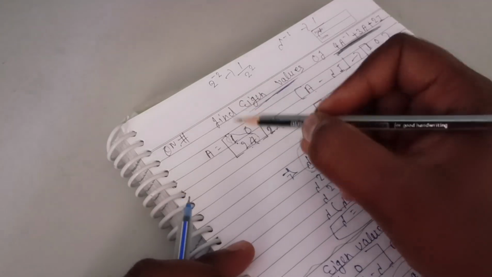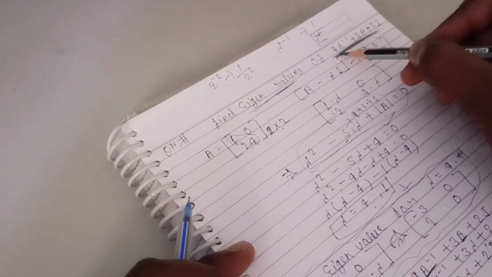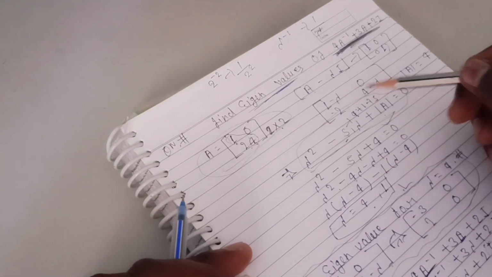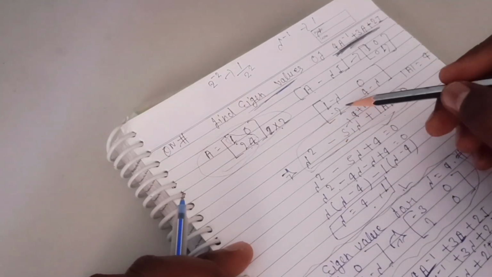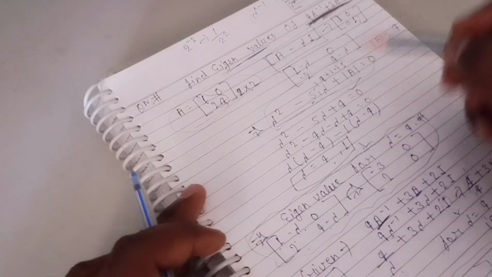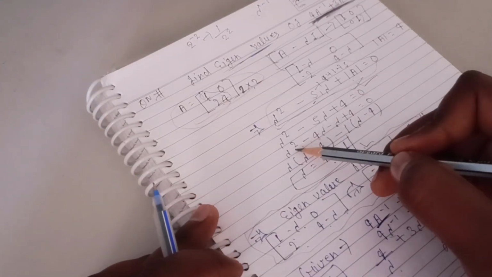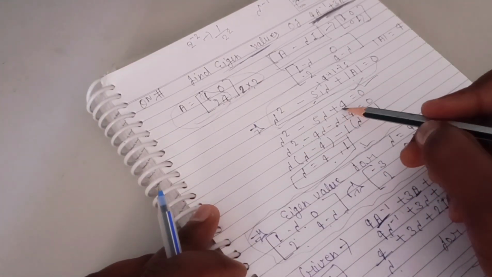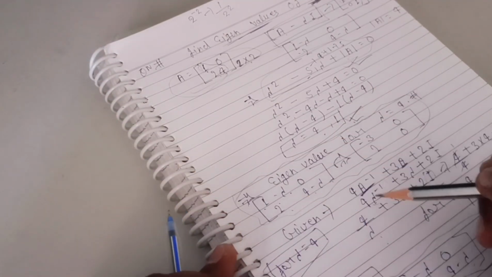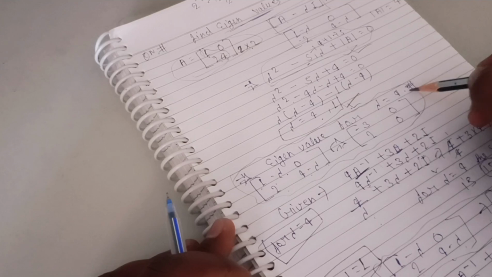What we have to do is find the eigenvalue for this equation and this 2 by 2 matrix which we have been given. First, the process we all know is to calculate the value of lambda. Firstly we did this, then we calculated the value, and there was lambda square minus 5 lambda plus 4, this is the equation, and we just solved it. Then this part was not necessary.